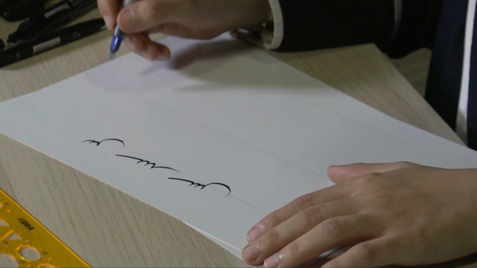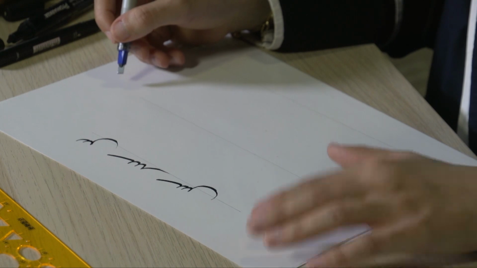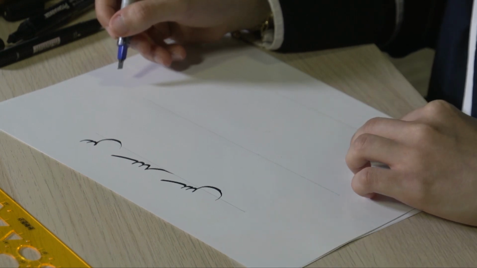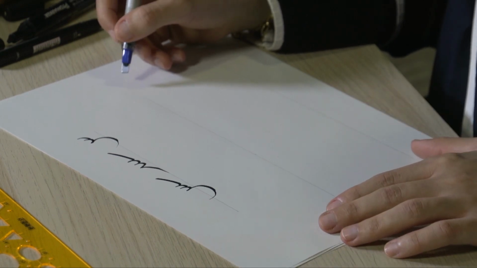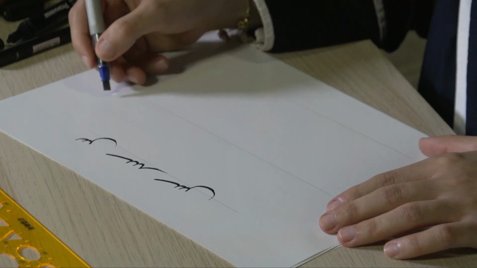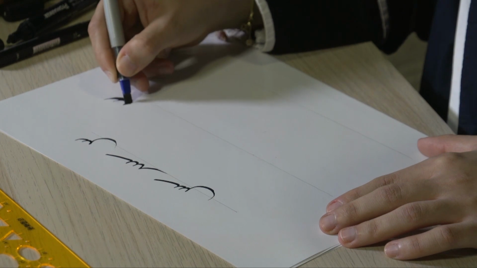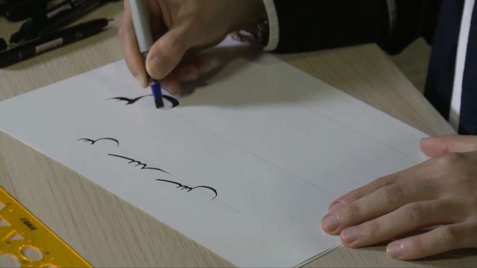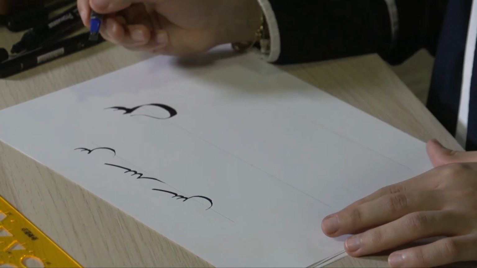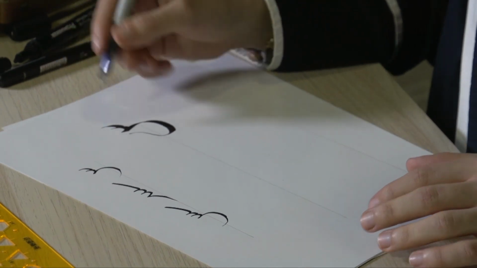So the letter C, we can play it with different styles and different patterns. And after we play with it, we can find the one that we love or favor the most.